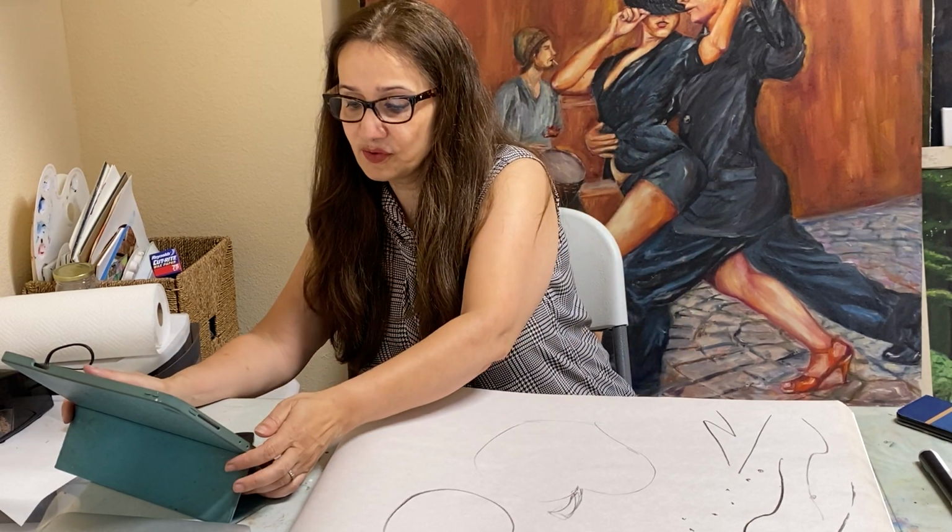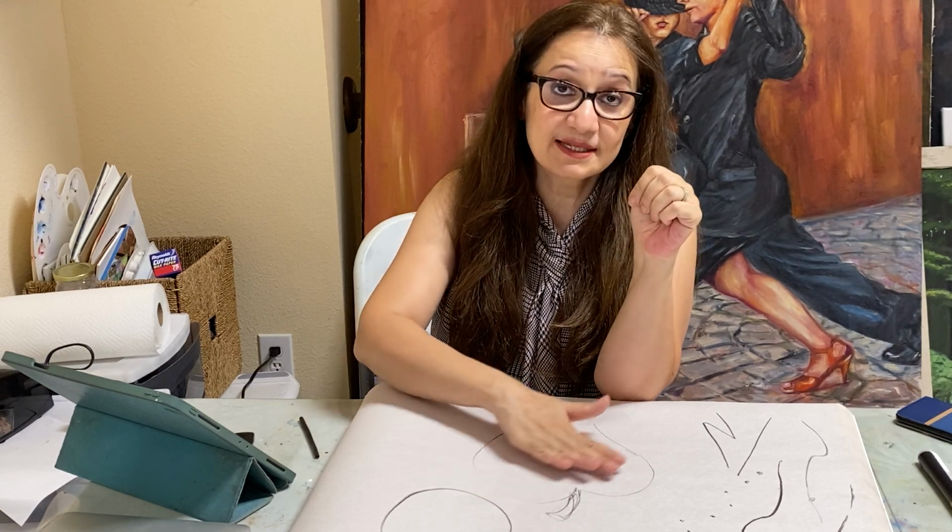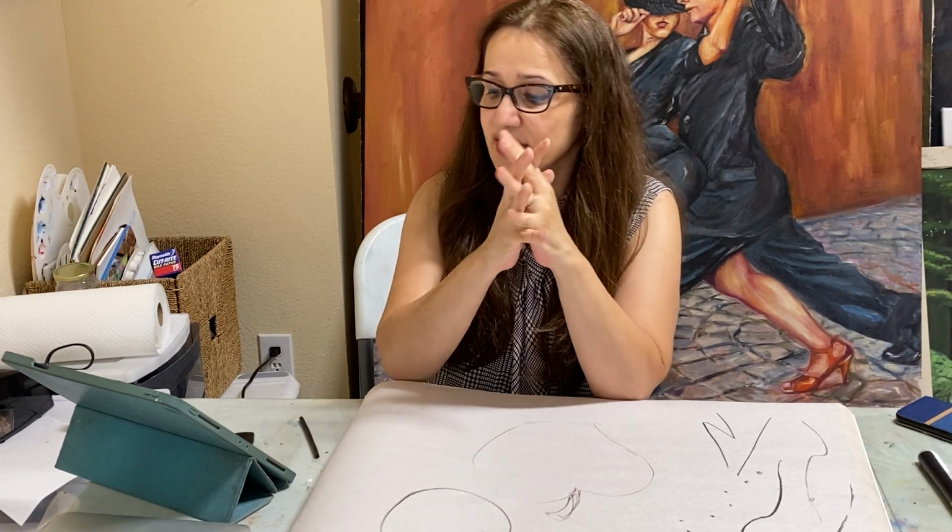And for shape and form, the difference is that when we use shape, we are talking about elements that are 2D, and form is 3D.